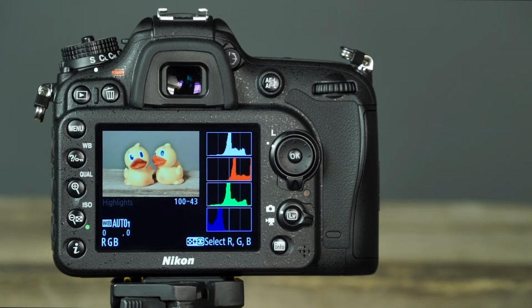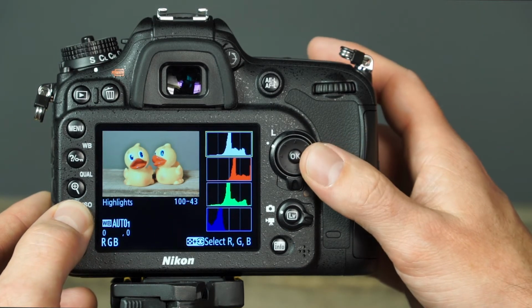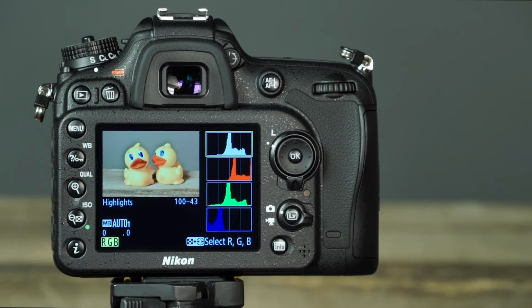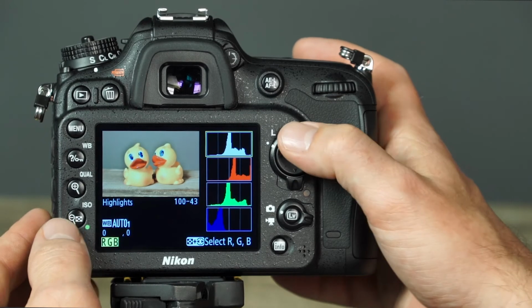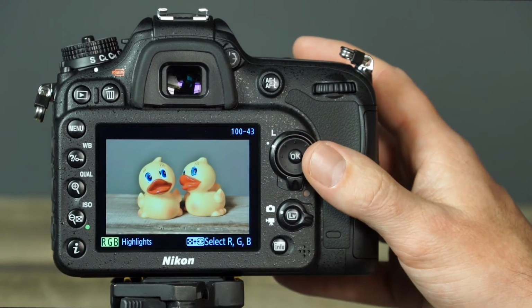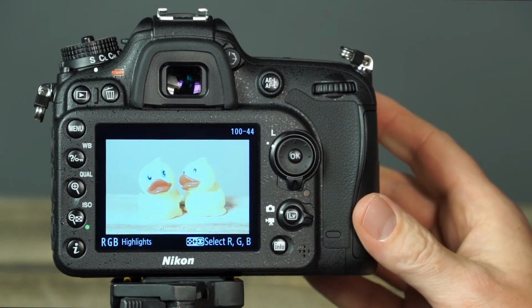To view clipped highlights for a specific channel, you can press and hold the Playback Zoom Out button while pressing the side of the multi-selector. The areas that blink in black are the areas that have lost detail for that channel. Areas that blink in black when the top histogram is selected are areas that have lost detail in all color channels. The last screen available in the playback display is Blinking Highlights.